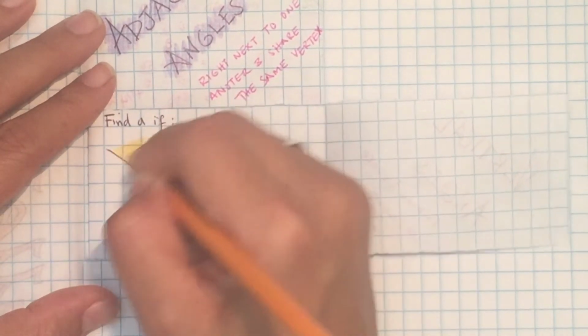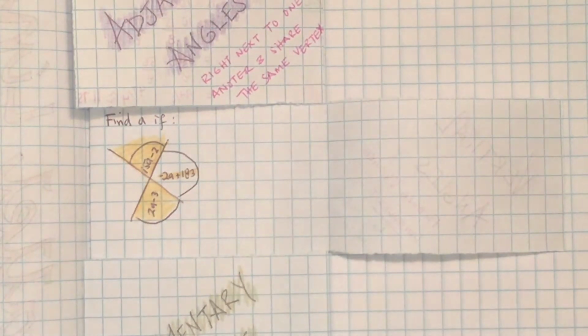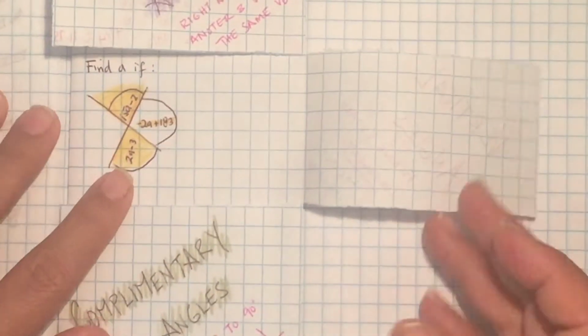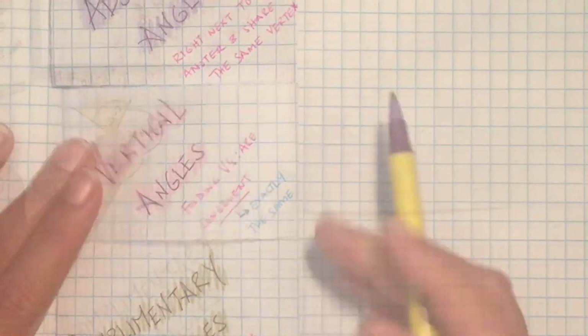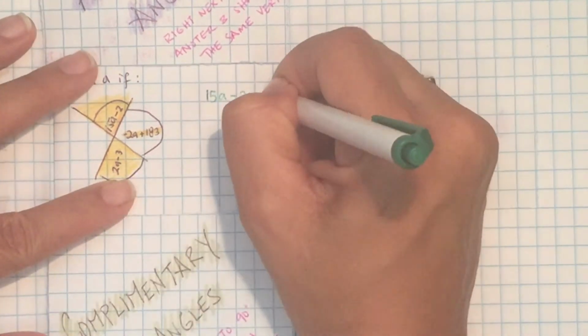And what can you see about these two V's? They're exactly the same because vertical angles are congruent. Okay, so I don't need this extra thing. So sometimes they put in extra things for nothing, okay? What's the relationship? They're congruent. So how do I set up congruent? Congruent means they're exactly the same. So I put them equal to each other.